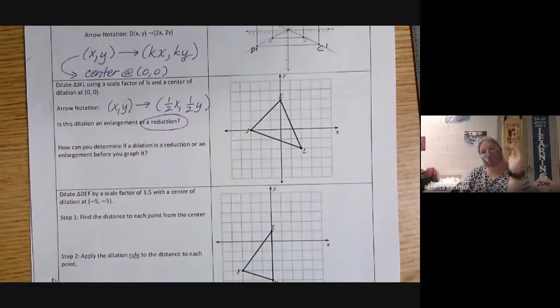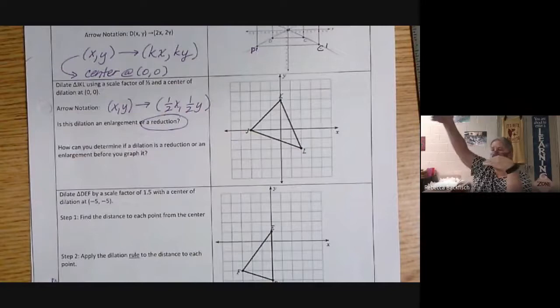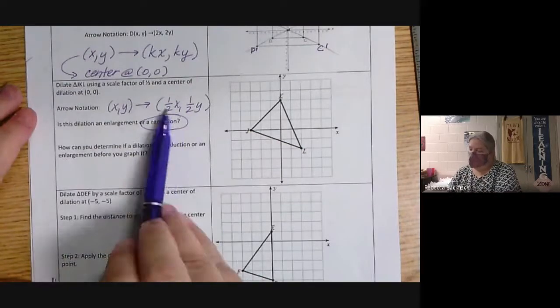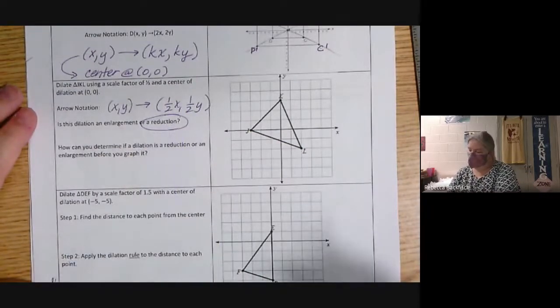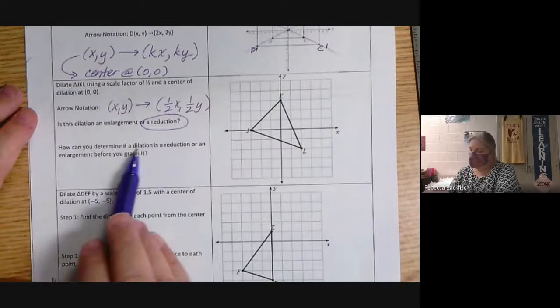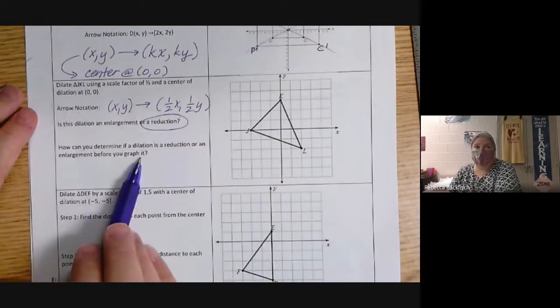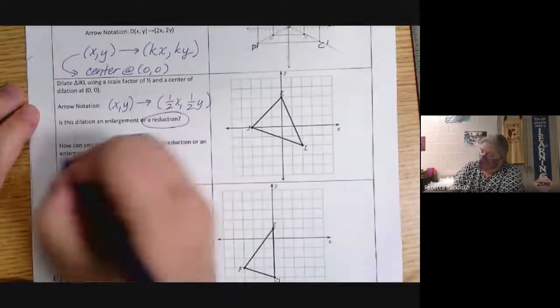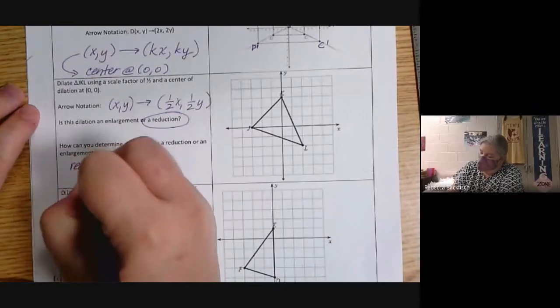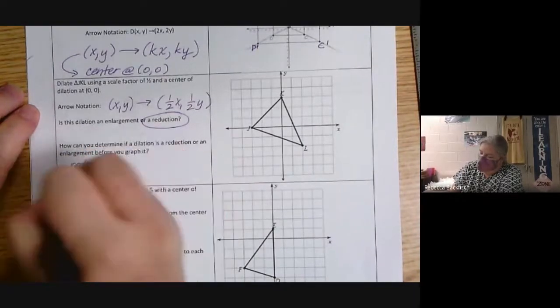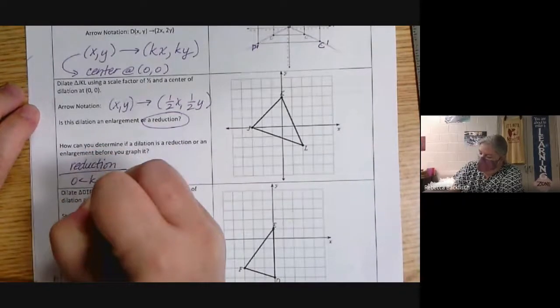If you multiply by 1, everything stays the same. If you want it to be bigger, you got to multiply by something bigger than 1. If you want it to get smaller, you multiply by something smaller than 1. So multiplying by 1/2 is going to make everything smaller. How can you determine if a dilation is a reduction or enlargement before you graph it? We just did it. We just said it's a reduction if your scale factor is between 0 and 1.